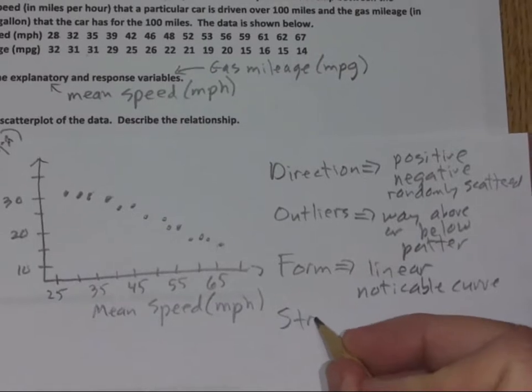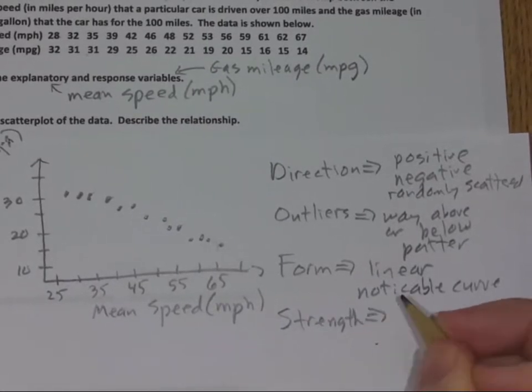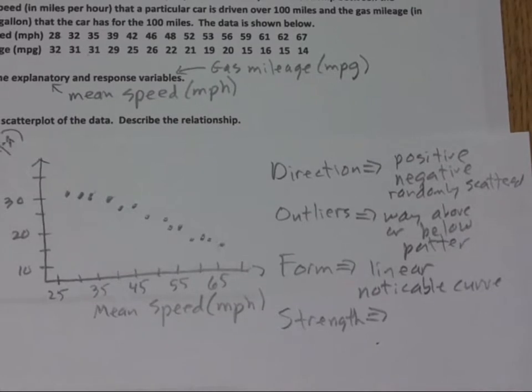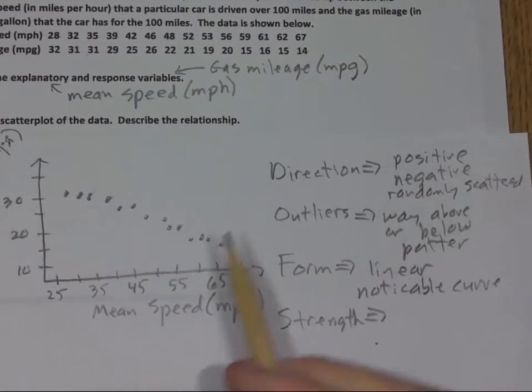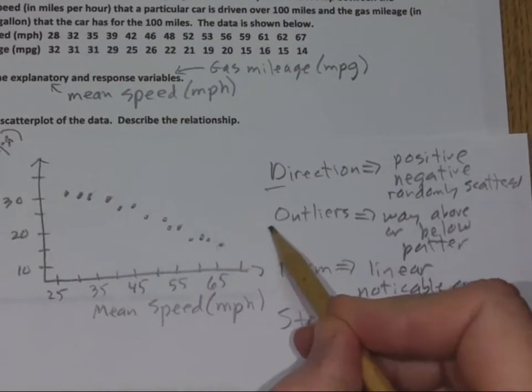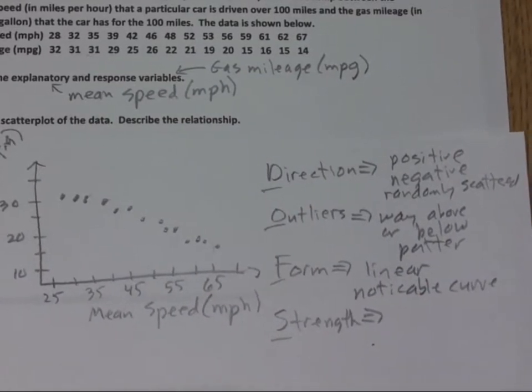And then lastly, how strong it is, the strength. How tightly packed is it on your graph, so to speak? In this case, we would call this very strong. And so that's what you have to say. You have to state those four things to get full credit for describing the relationship.